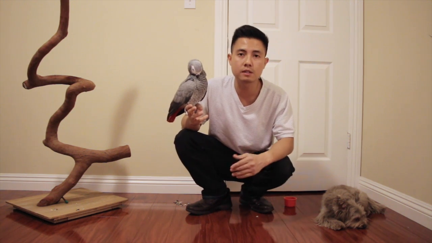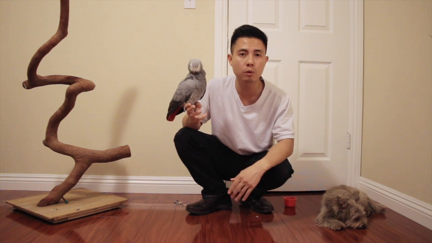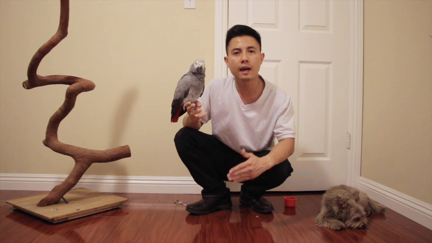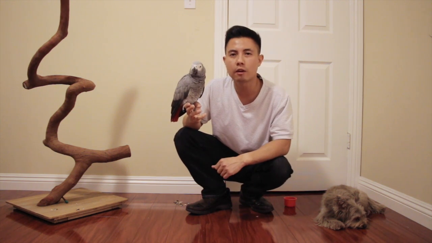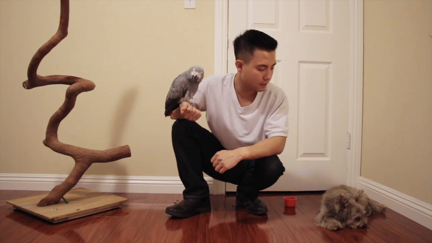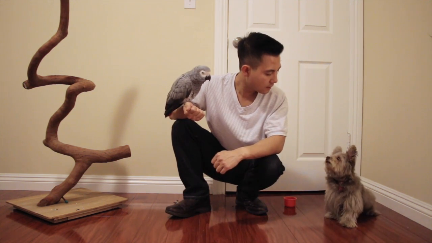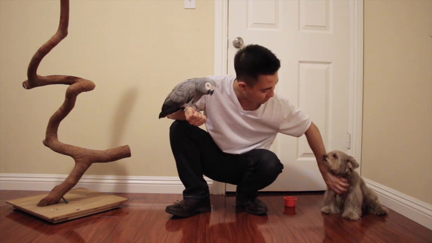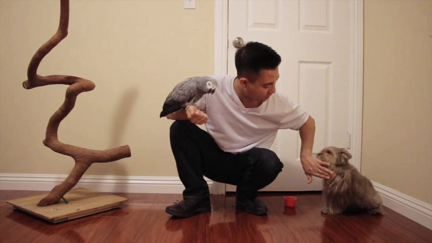I train my birds, I train my dog how to behave around people, how to behave around different scenarios, different situations. And if you train them how to behave, there's seldom, if ever, a need to discipline. Snuggles, sit. Good, what a good dog. What a good dog, Snuggles. High five, partner. Good girl.